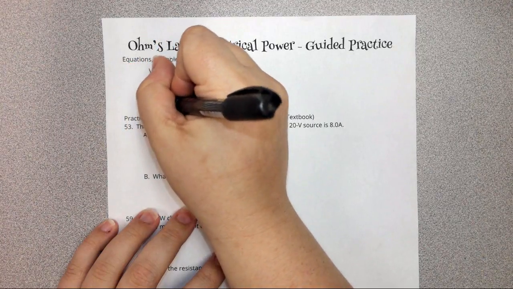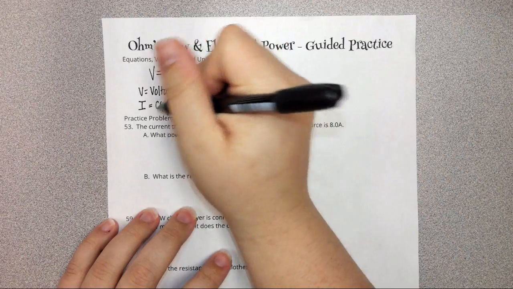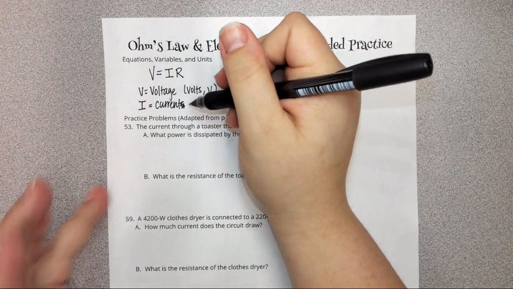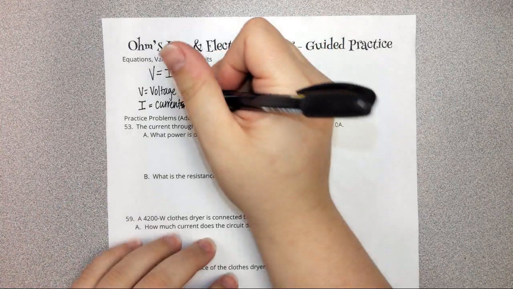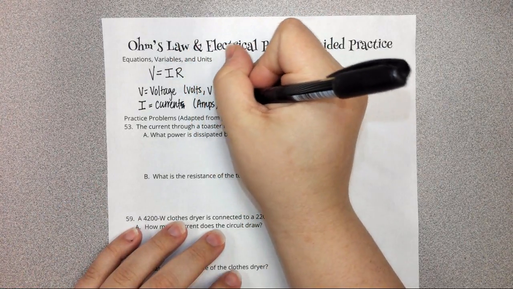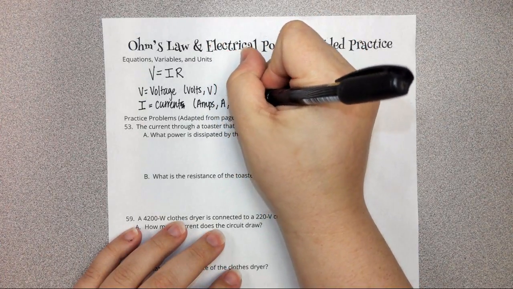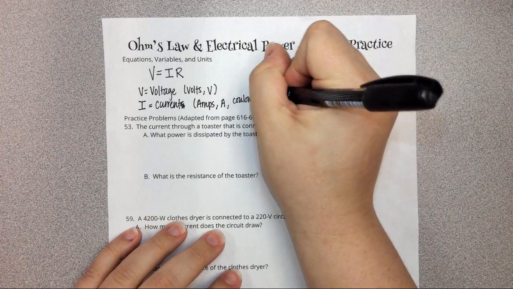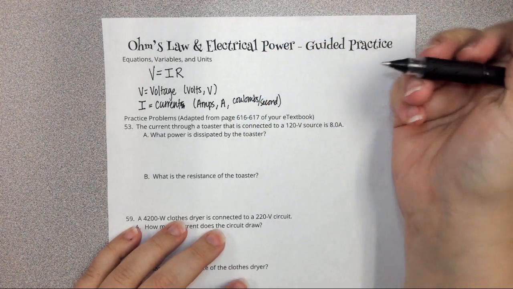I is current, which makes no sense, I know, but it's current. It's how much charge is going through the circuit at a given time. It's the flow rate of charge. And so that has a unit of amperes, which is most commonly abbreviated amps, or A. And it could also be referred to as coulombs per second, charges per second going through the circuit.